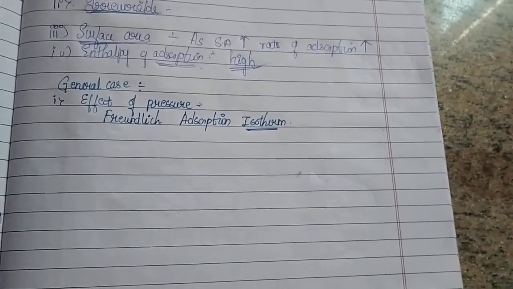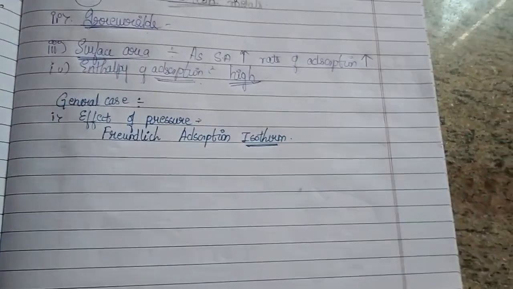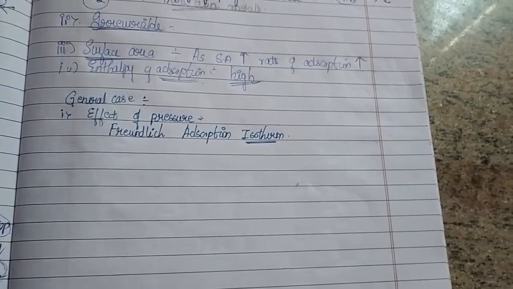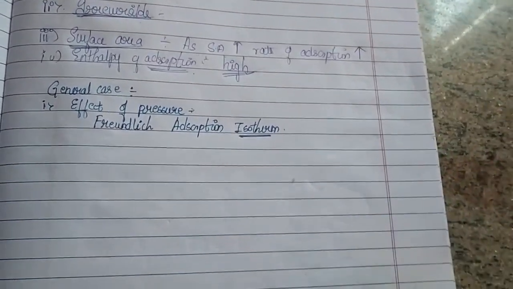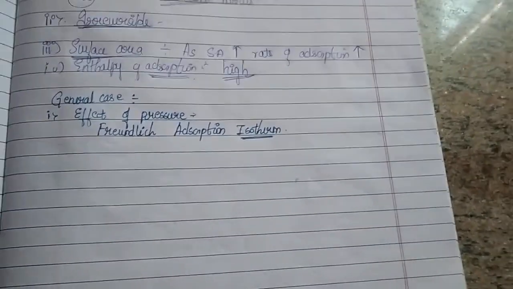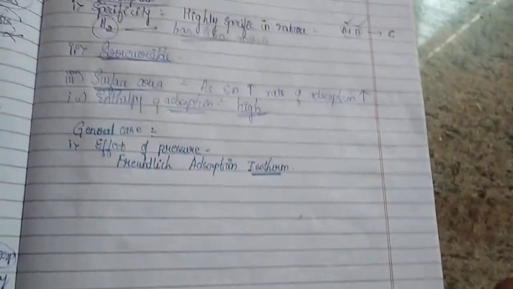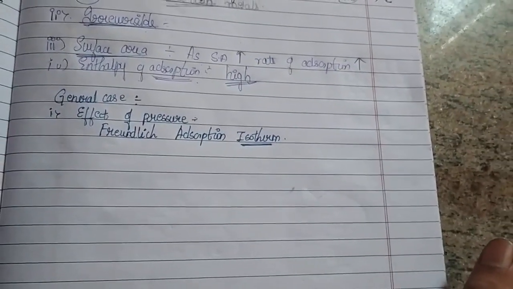In simple words, whatever graph we plot is for an equation which we have derived at a constant temperature. So how can you define the Freundlich adsorption isotherm?